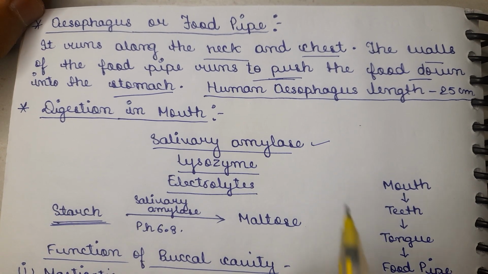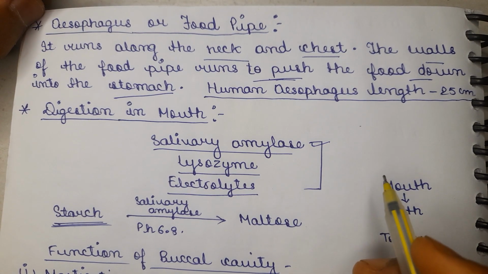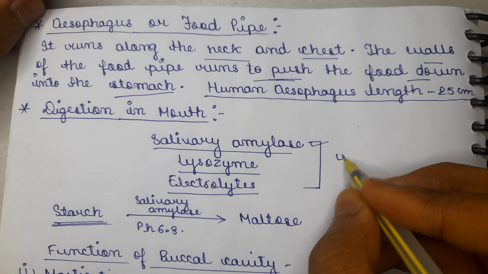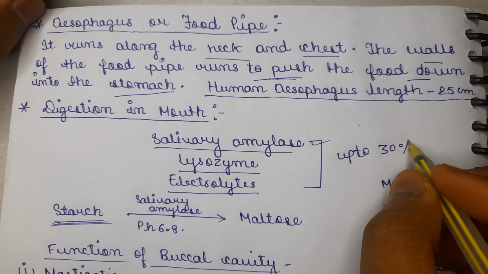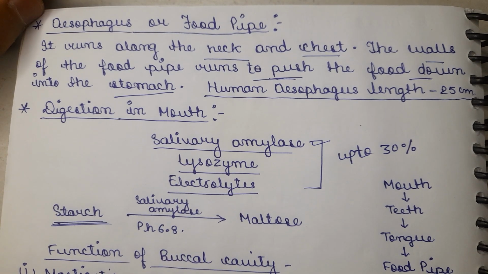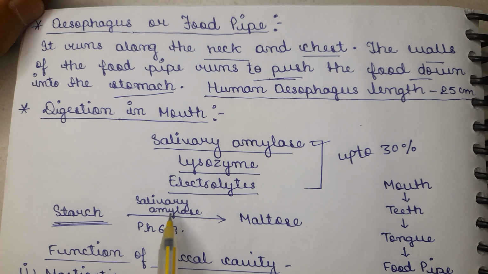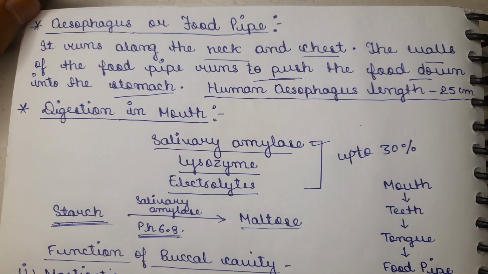This helps the starch to get digested, and up to 30% of the digestion is done inside our mouth. The starch gets digested with the help of salivary amylase into maltose, and the pH value of this process is 6.8.